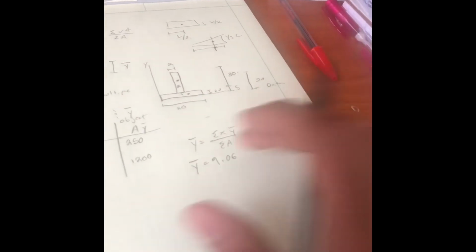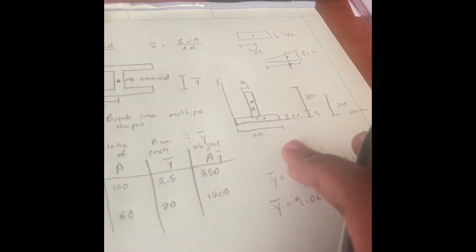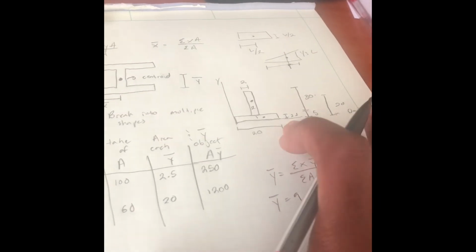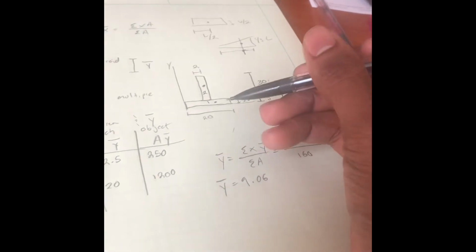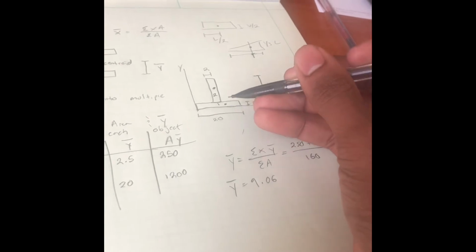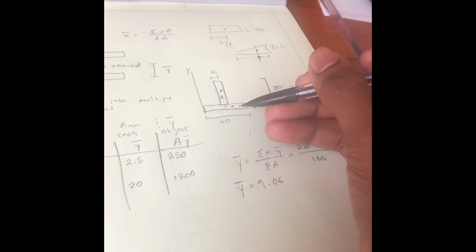For this case, I did the y bar and put the center of the object, which was 2.5 up. Remember, the x-axis for this case is your datum, your reference point from the zero mark. So if this is 2.5 up, then the y bar is 2.5 for part 1.